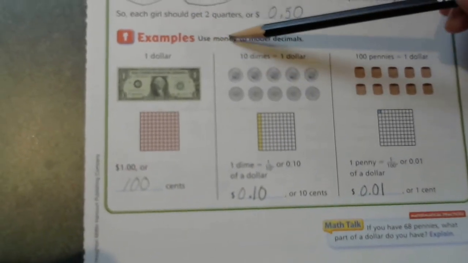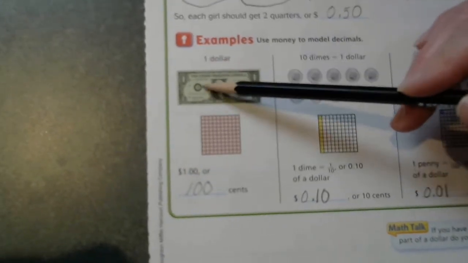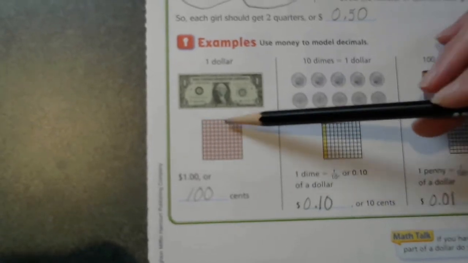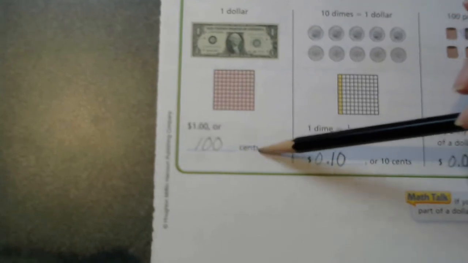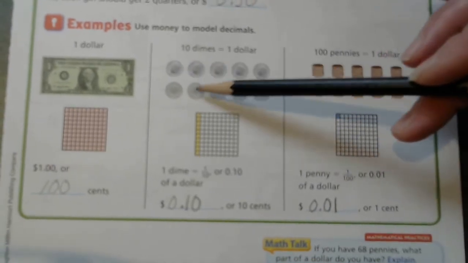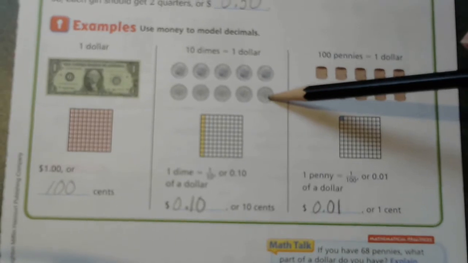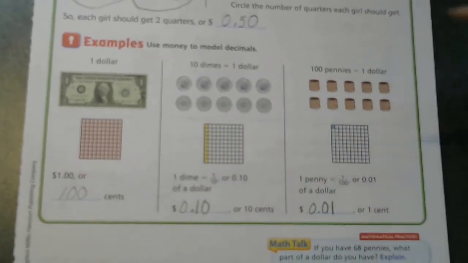Examples. Use money to model decimals. $1 equals 1 paper dollar or a whole 100 cents or a whole grid. 10 dimes also equals a dollar. 10, 20, 30, 40, 50, 60, 70, 80, 90, a dollar. 1 dime equals 1 row on the grid.